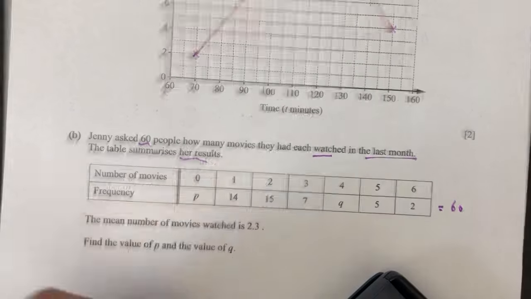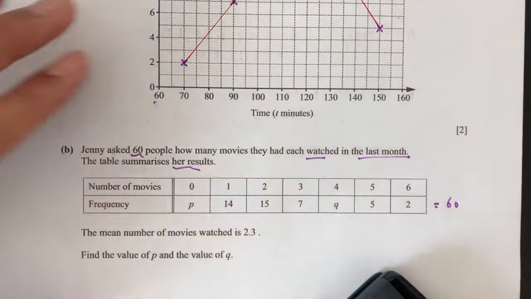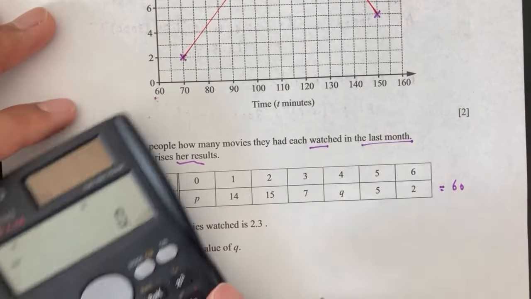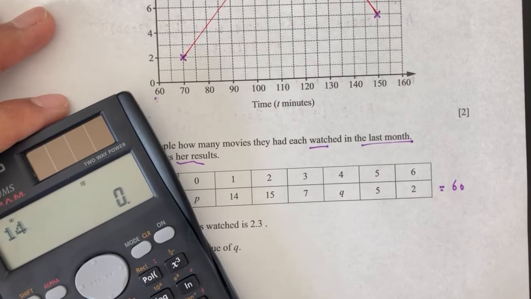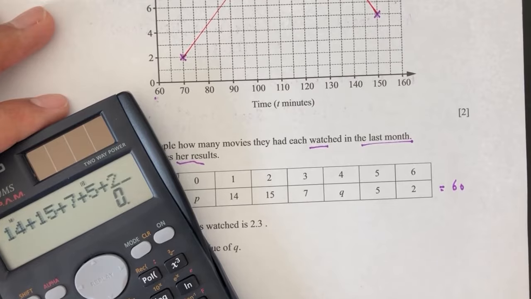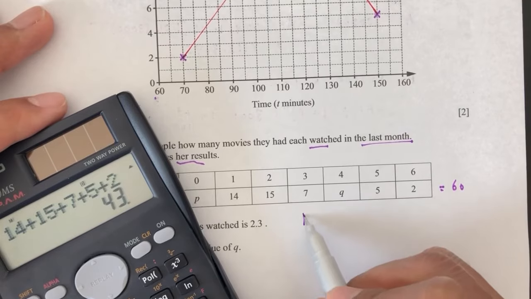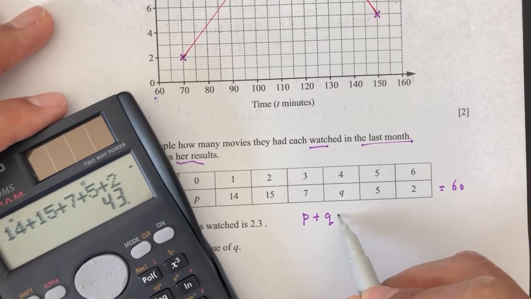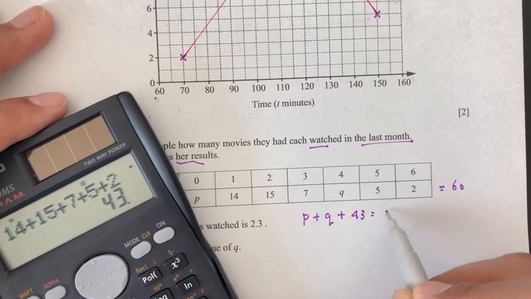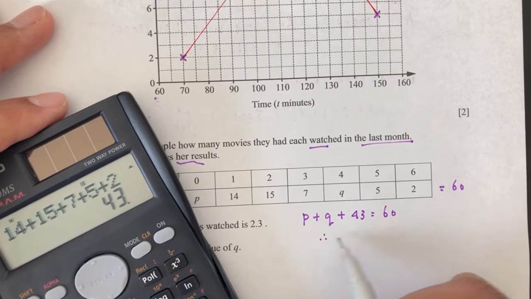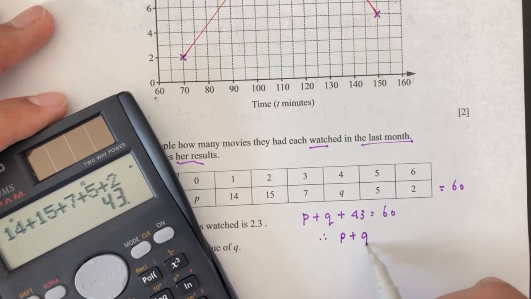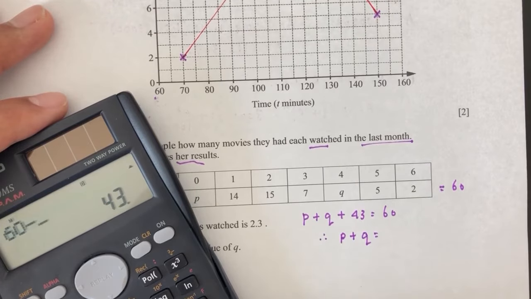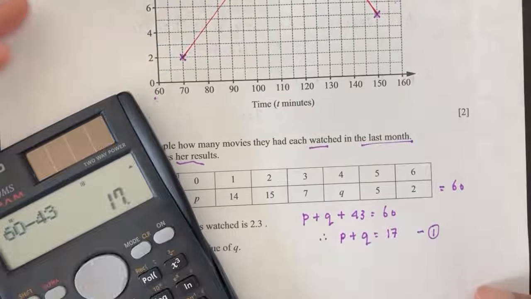So we don't know the value of P, we don't know the value of Q, but that's okay. Let's first add the numbers. So 14 plus 15 plus 7 plus 5 plus 2. That will be P plus Q plus 43 equal to 60. So the first equation we have will be P plus Q equal to 60 minus 43. That will be 17. That's our first equation.